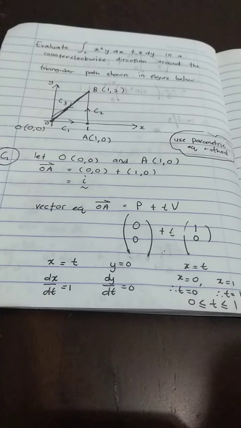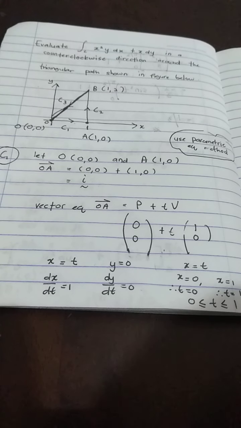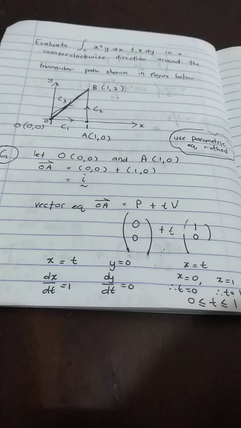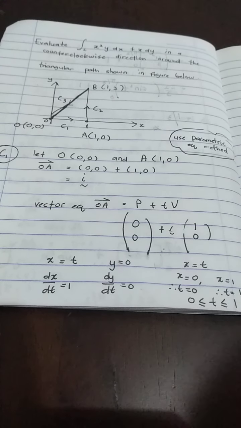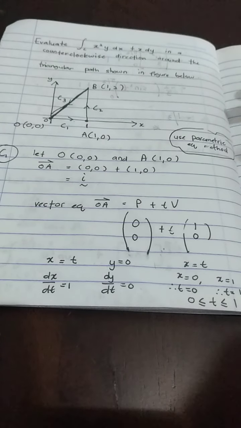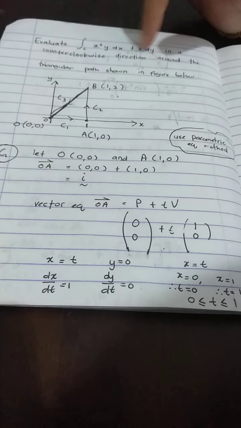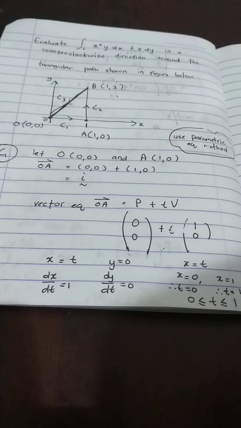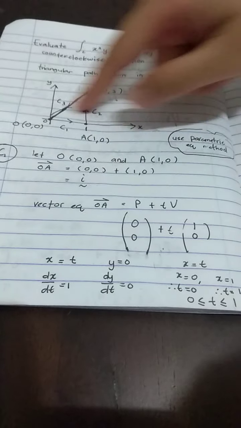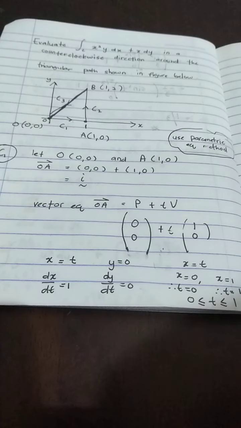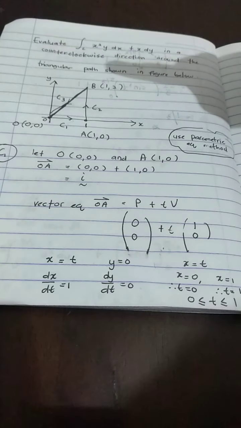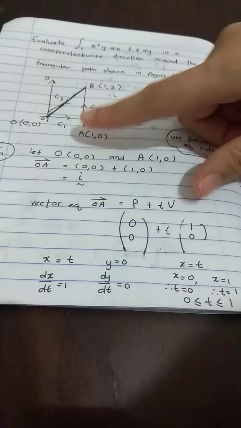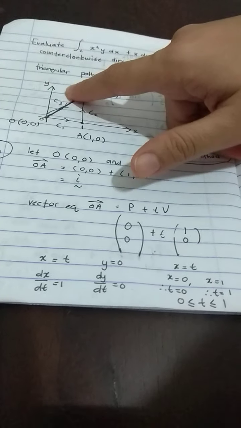Now, we will go for the line integral under piecewise equation. We have this equation, and it was said to solve this triangular path. We need to divide it into three sections, which are C1, C2, C3.